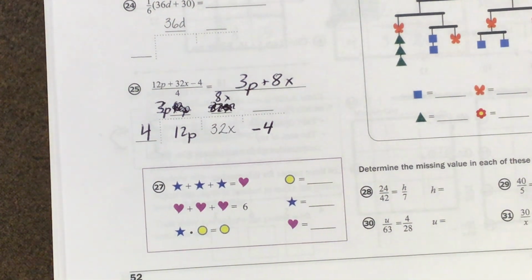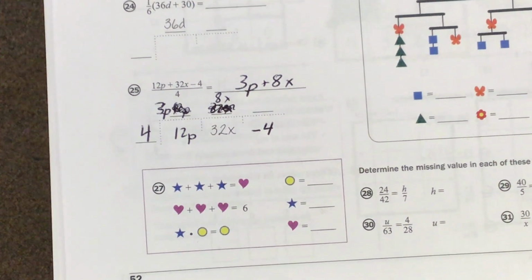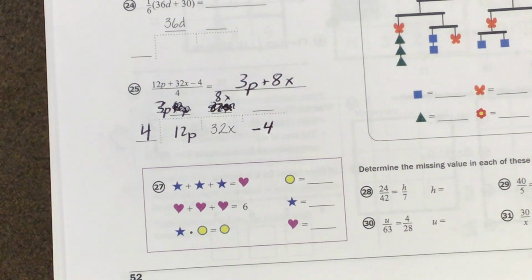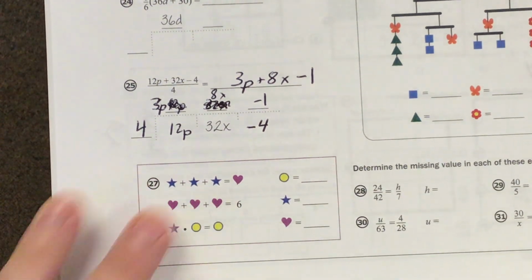Kira, 4 times what is -4? Check it. You got it, Kira. Negative 1. Yes, -1 is correct.